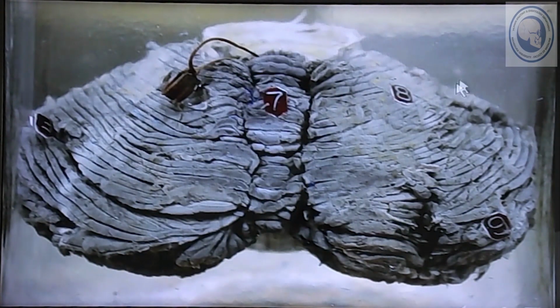This specimen shows the cerebellum from its superior surface. How do we know that this surface is the superior? Because this midline portion, which is called the vermis, is not well demarcated from the surface, so this will be the superior vermis, which is formed of 5 lobules. What about this fissure? This is the horizontal fissure separating the superior surface from the inferior surface.